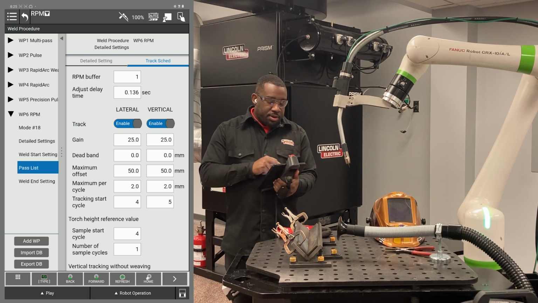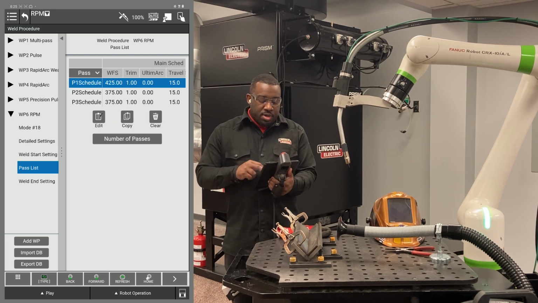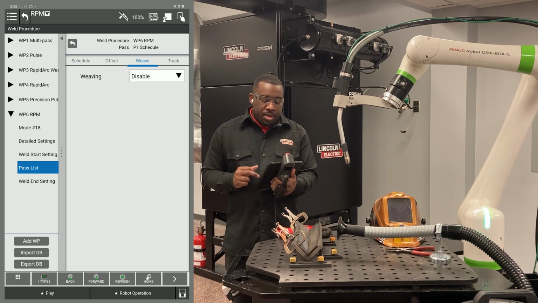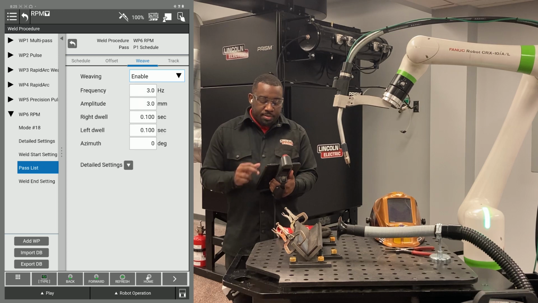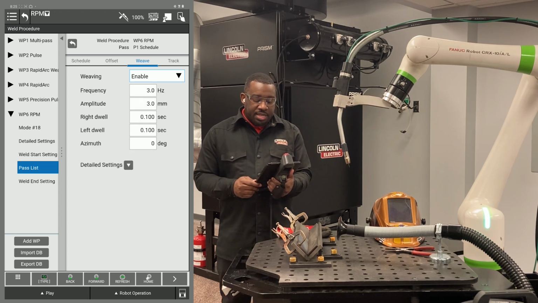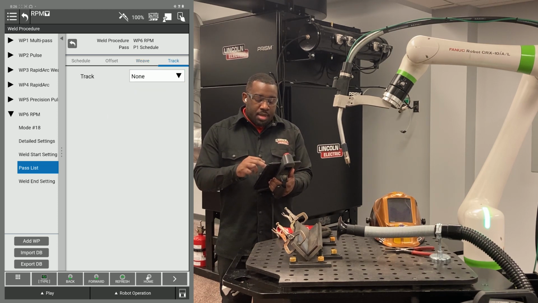After that, you're going to click on pass list. For your first pass, you're going to hit edit. You want to make sure your weave is enabled. Keep in mind, when you're doing seam tracking, your amplitude has to be at least 2 millimeters and your dwell times have to be at least 0.08 seconds. For your root pass, you want to hit the tracking tab, then hit track/RPM.